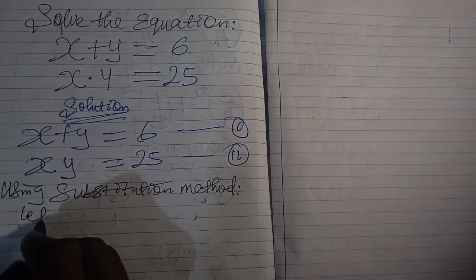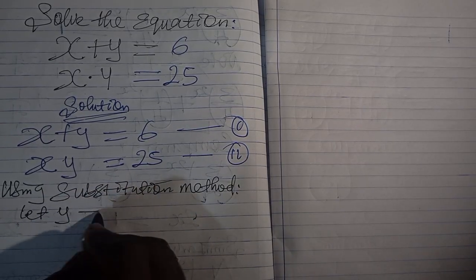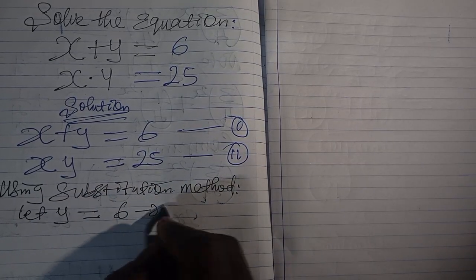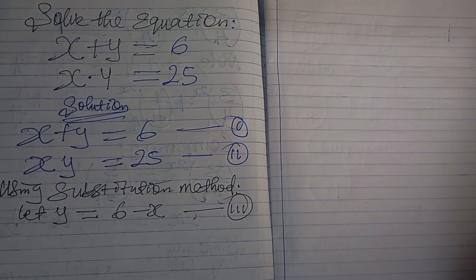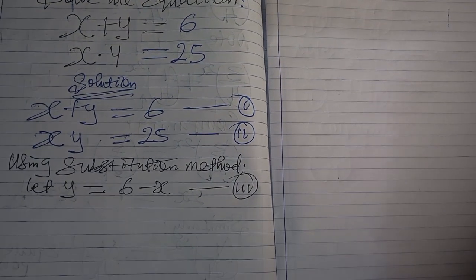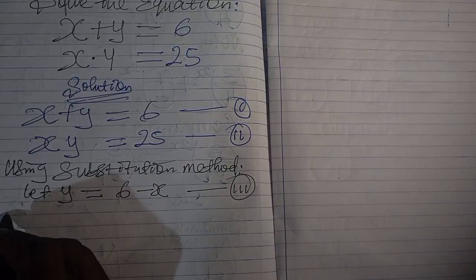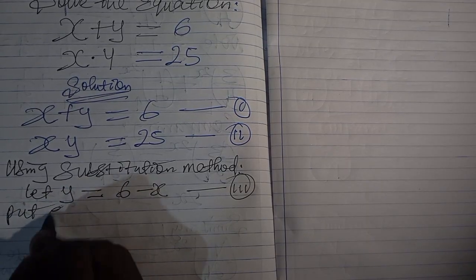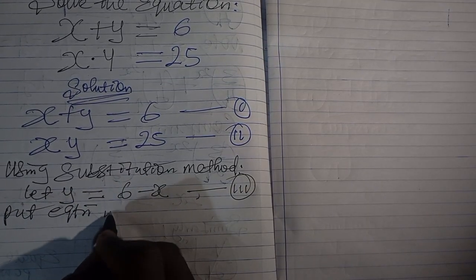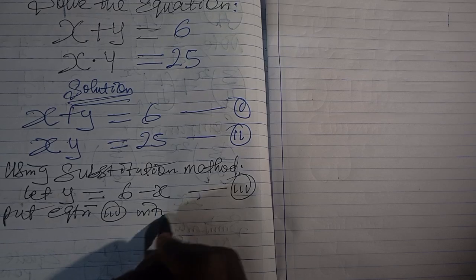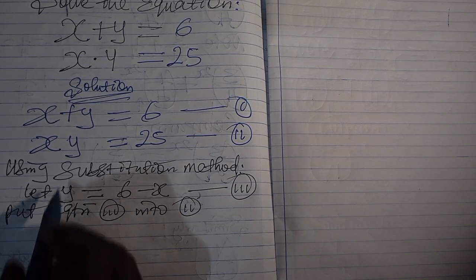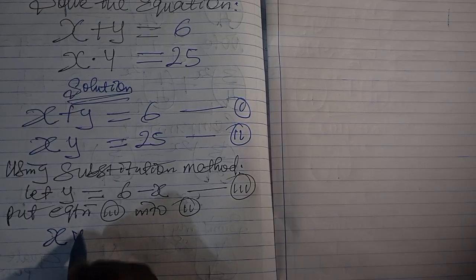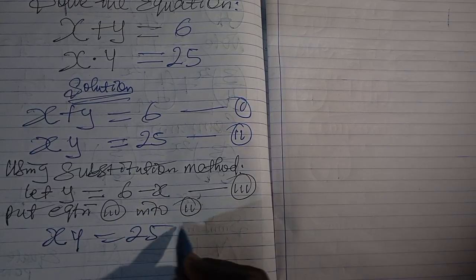let y be 6 minus x. This is equation 3. Okay, good. So put equation 3 into equation 2. Good. So our equation 2 is xy as 25.